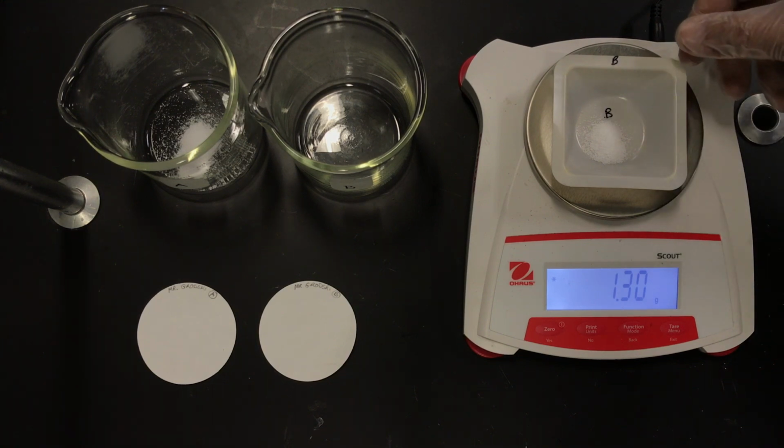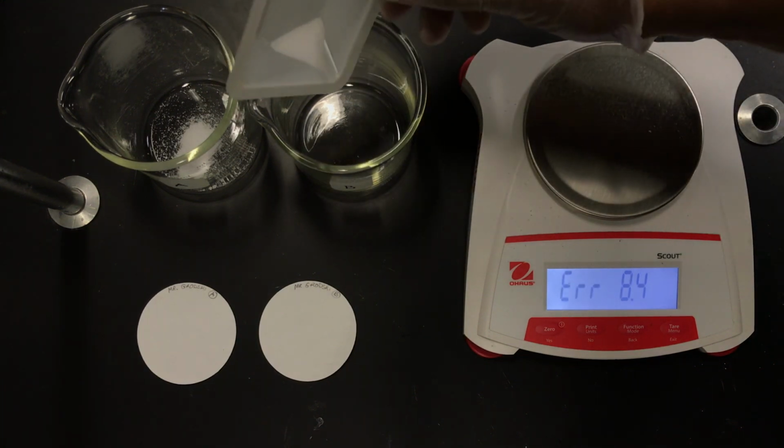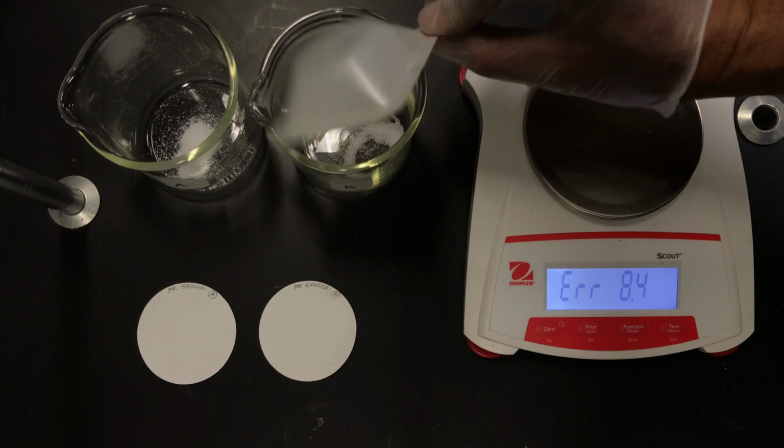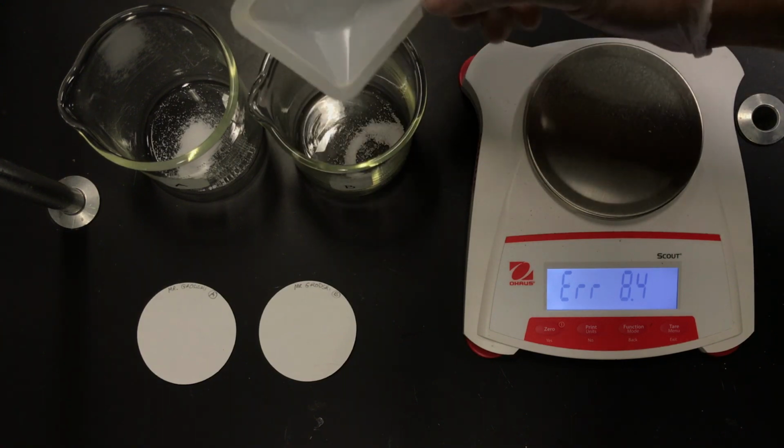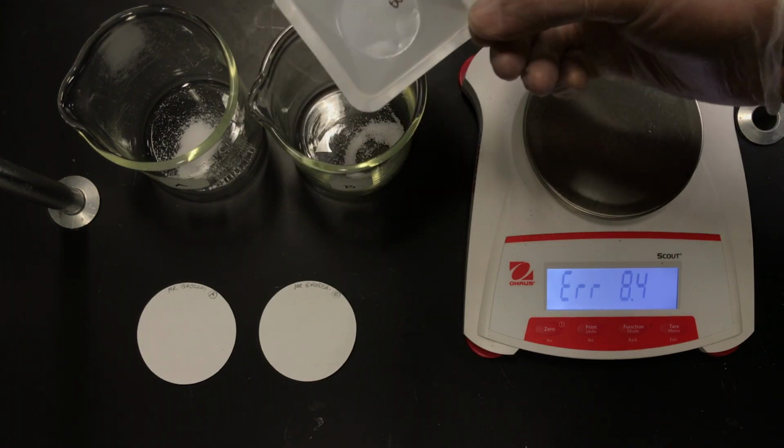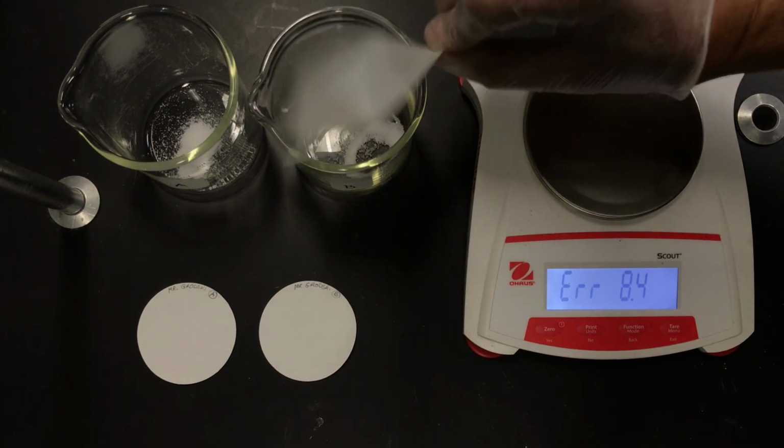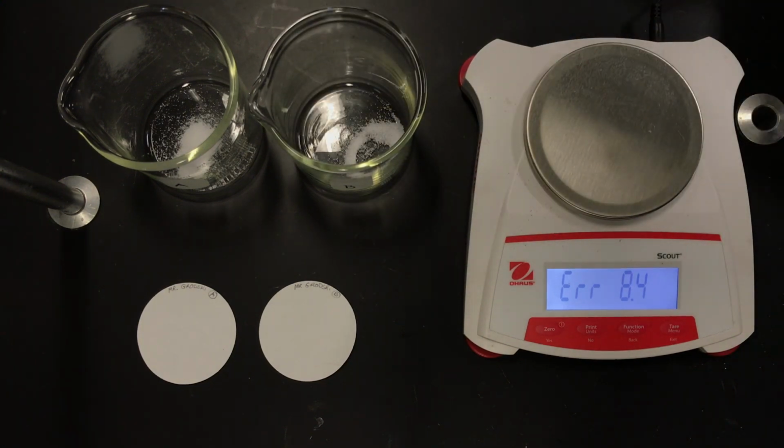And I'm going to put that entirely into B. Okay. Now there may be some remnants. No, that looks pretty dry. Okay, those are anhydrous salts, by the way. Now while I'm at it, I'm going to hit zero again, and I'm going to mass out my filter paper that I'm going to be using later to collect the precipitate.